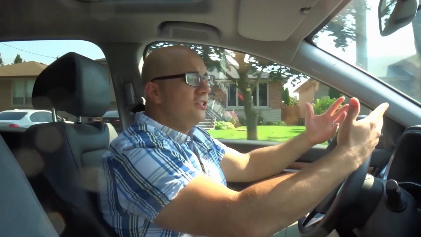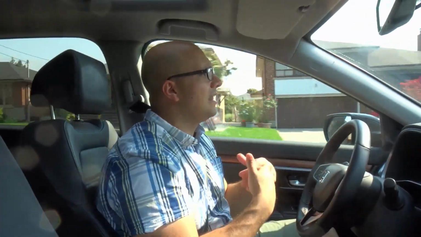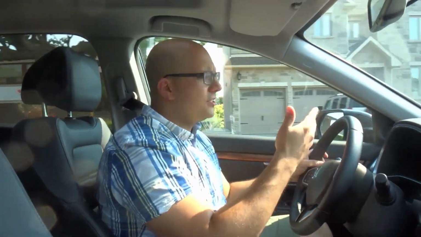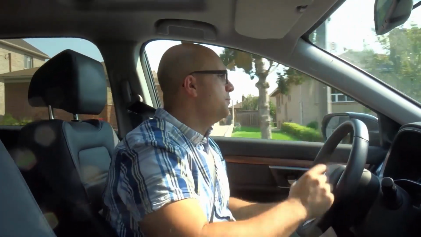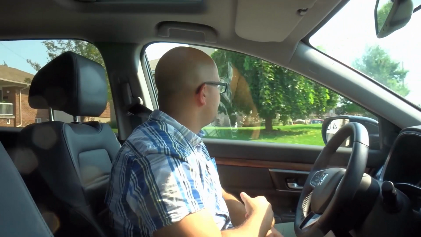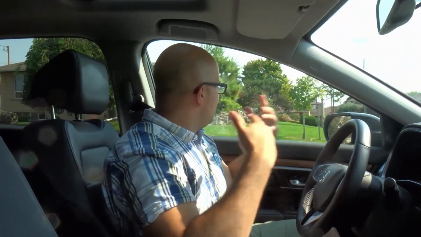So once again, I'm approaching the stop sign. I've made the decision to turn left well in advance. Pay attention to how early I'm putting my signal on. Left signal goes on. Checking my rear view mirror, my left side mirror, my left blind spot. Coming to a complete stop before the intersection.